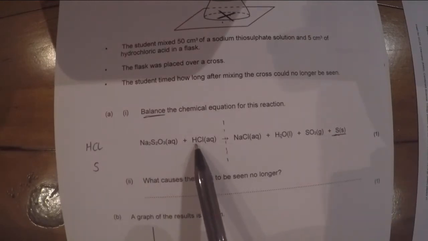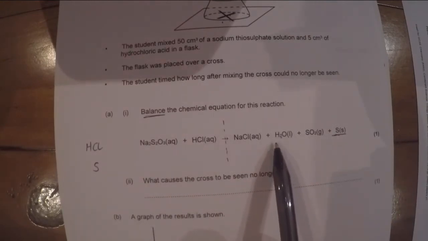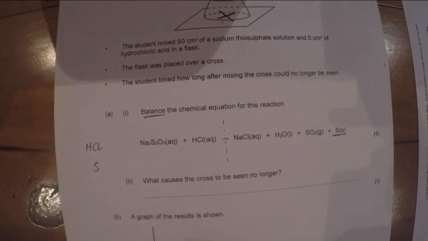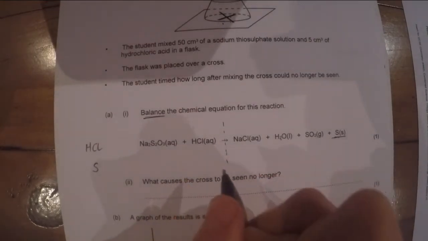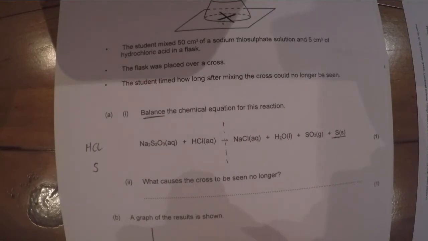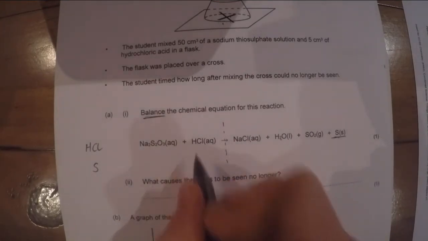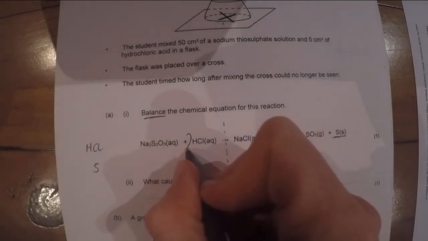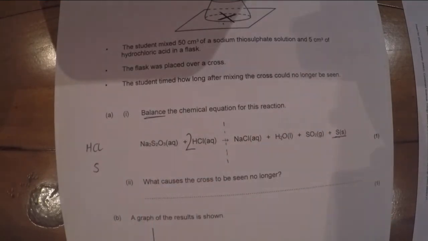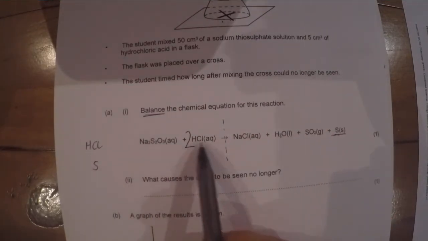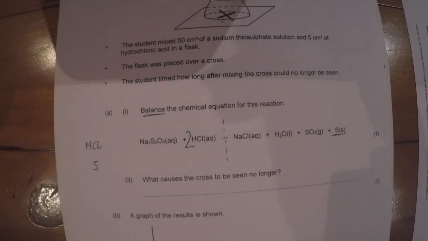So I've got one of these, I've got two of these. Now what I can only do if I'm balancing, I can only add in large numbers in front. So what I'm going to do, I'm going to have more hydrogen on the left, so I'm going to add in a big 2. You cannot change any of those little numbers. So I've now got 2 hydrogen, 2 chlorine.